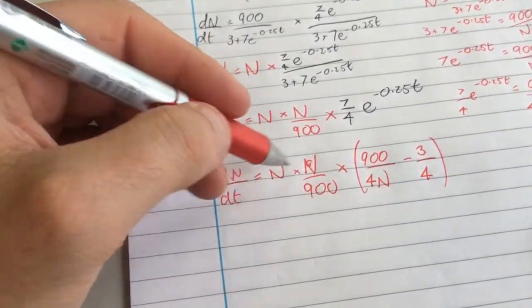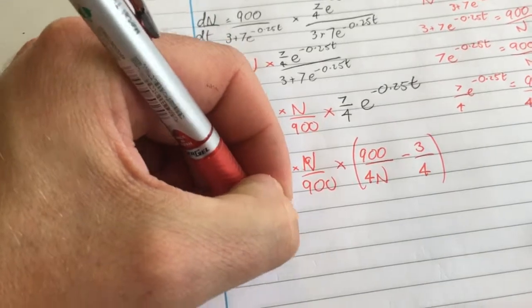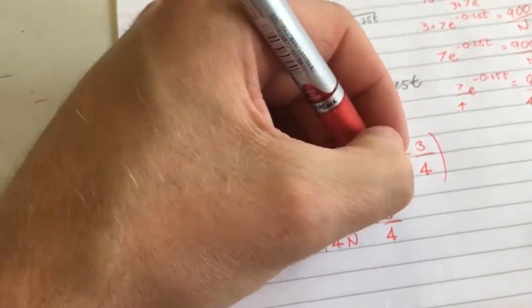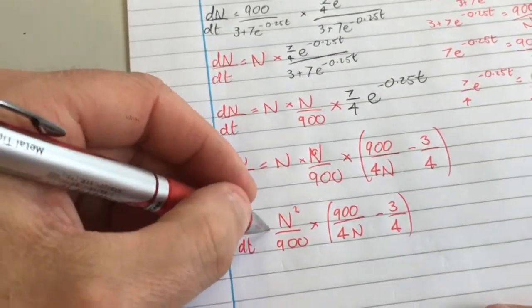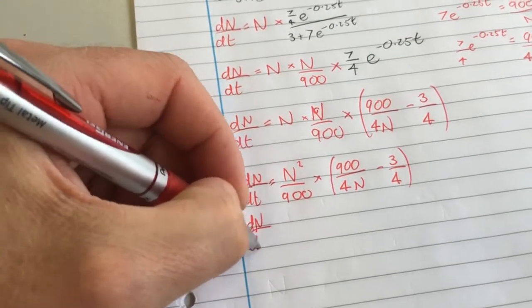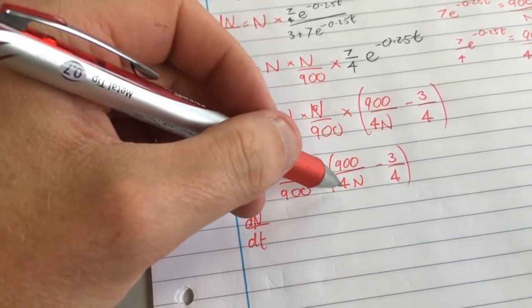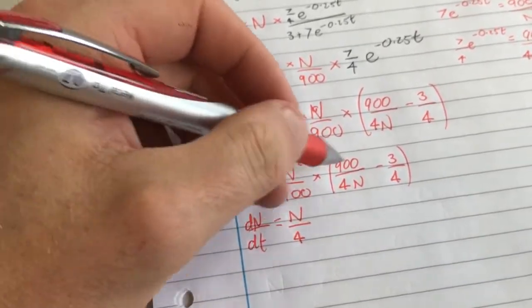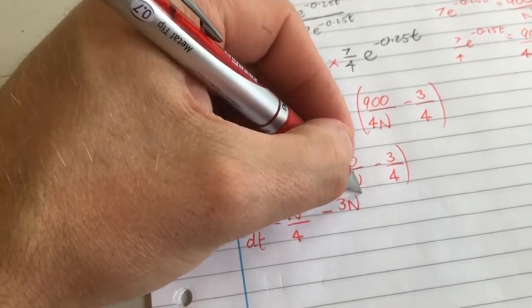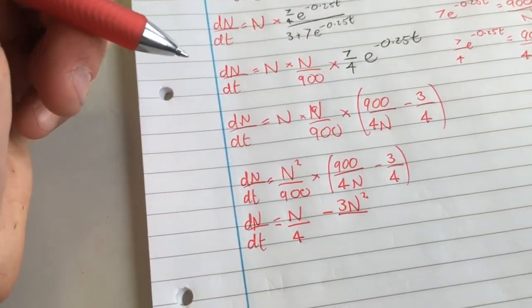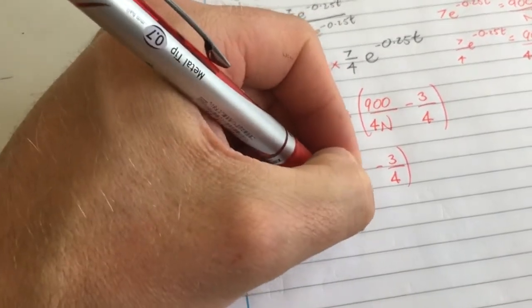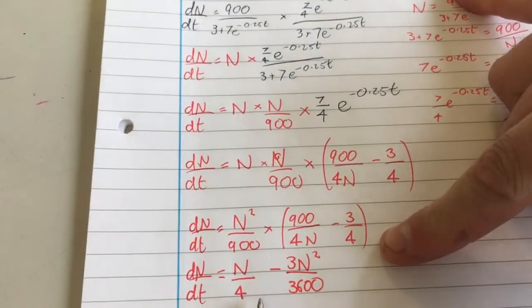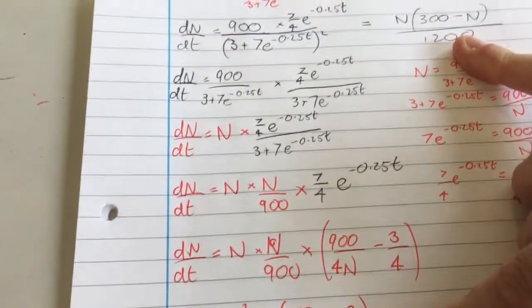Cool. So let's sort this out. So n squared over 900 times 900 over 4n minus 3 quarters. So multiplying this out, 900 is going to cancel. We've got 4 on the bottom, n on the top. So n over 4. And we're going to have minus 3n squared over 4 times 900, which is going to be 3,600. So all I need to do now is get this in terms of this, which is getting pretty close to it, I think, I hope.